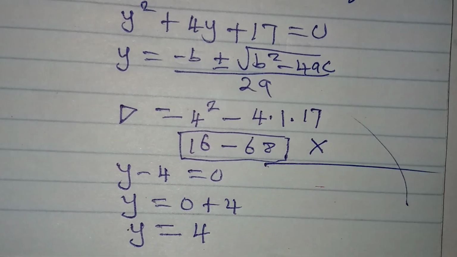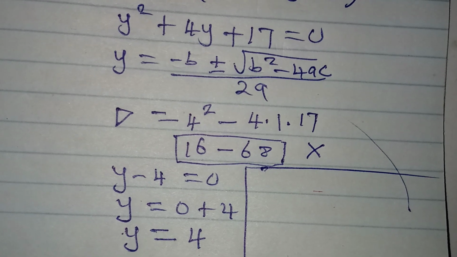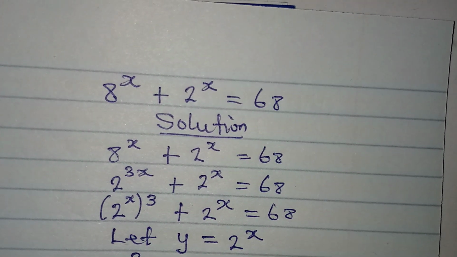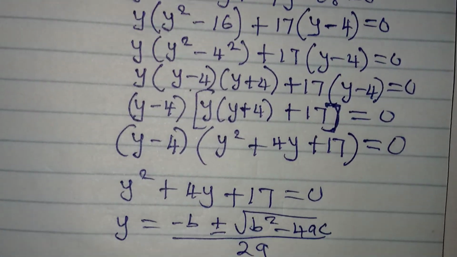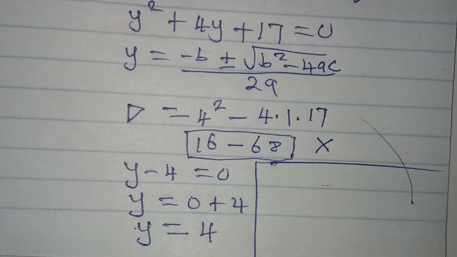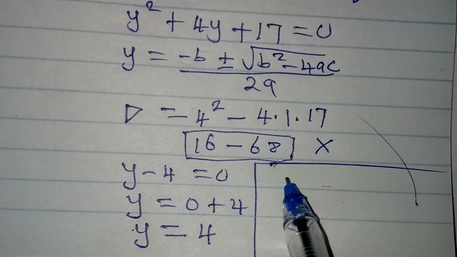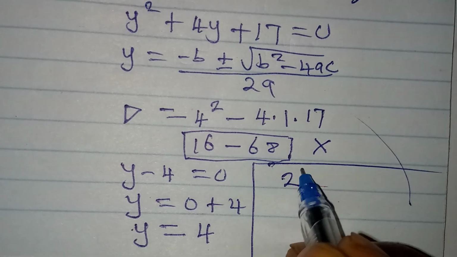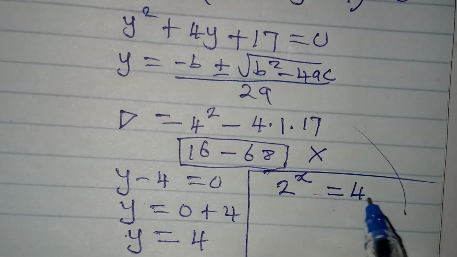But then remember, let me finish it here. Remember that we never had y in the original equation. Look at the original equation again. 8 to the power of x plus 2 to the power of x equals 68. So we are not having y in the equation, but rather we had x. But remember when we say that y is actually equal to 2 to the power of x. So this means that 2 to the power of x, which is y now, is equal to 4.